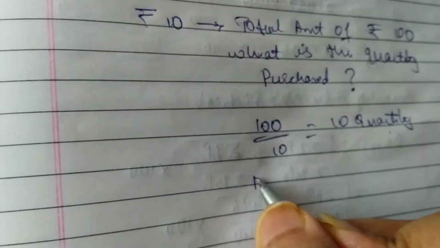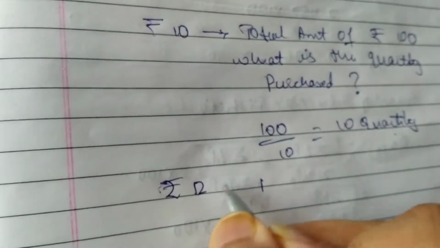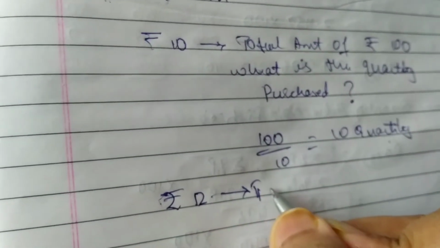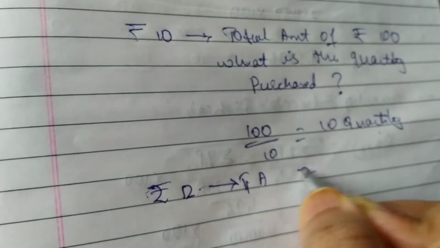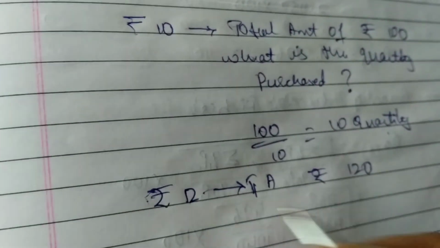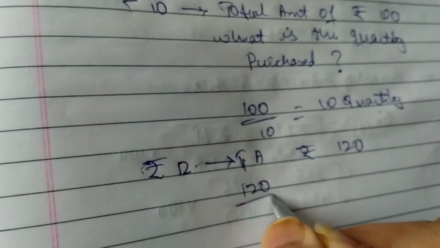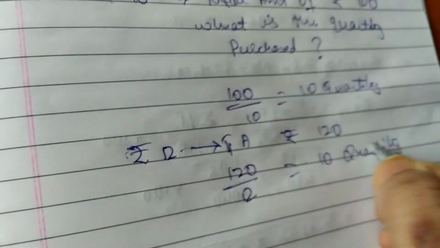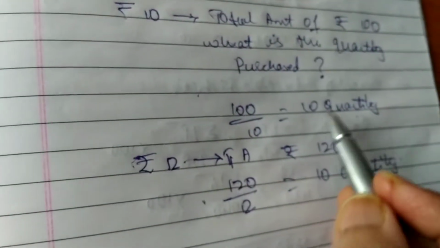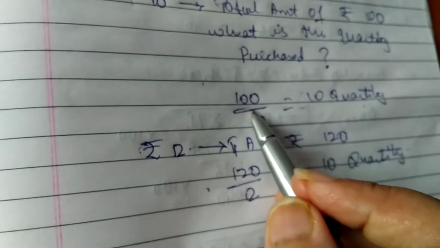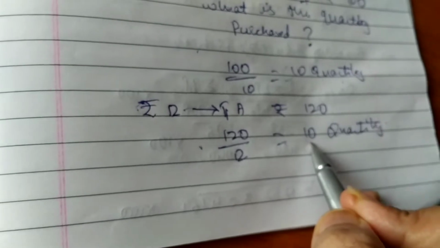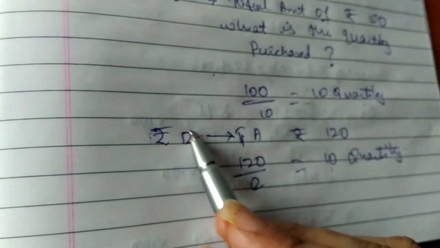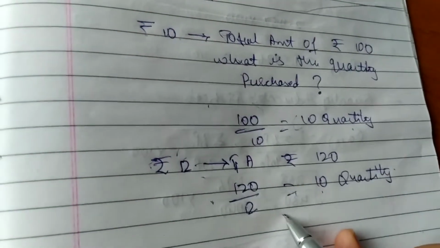Understood? Similarly, if you have purchased a pen costing 12 rupees, and the total amount you have paid is rupees 120, now what will be the quantity? 120 divided by 12. Again it is 10 quantity. Clear? So in the earlier case, for 10 quantity you paid 10 rupees each, which was 100. Now you have purchased 10 quantity worth 12 rupees per pen. So the base year and the current year price are differing. Okay, understand this concept.